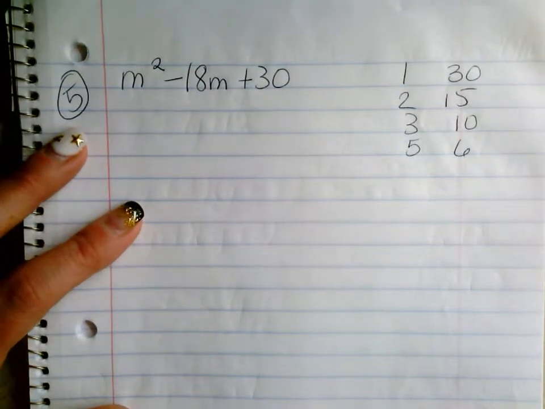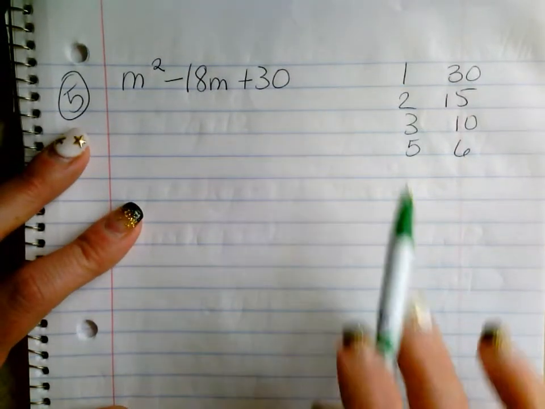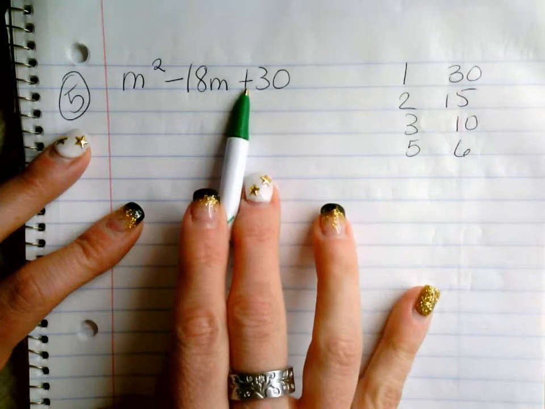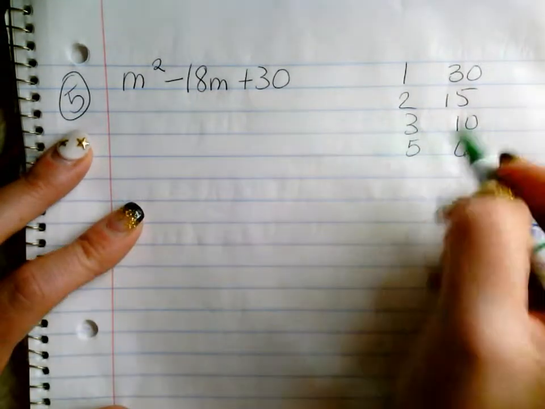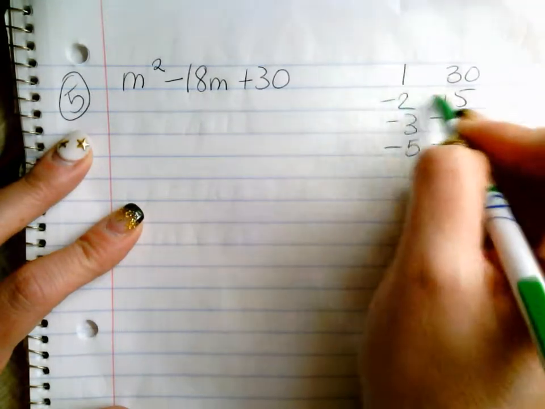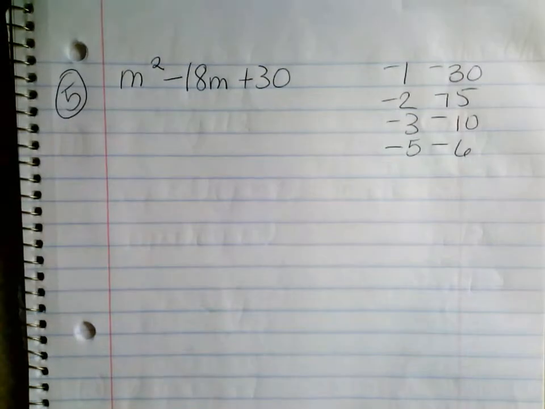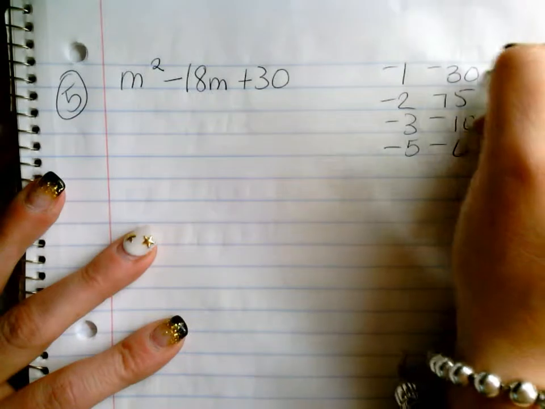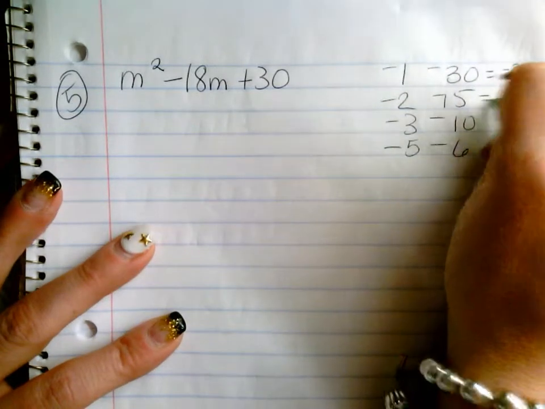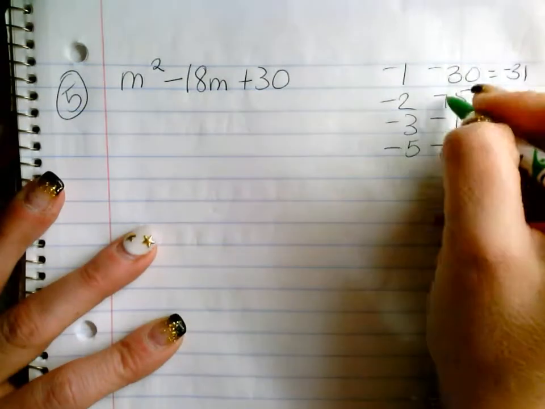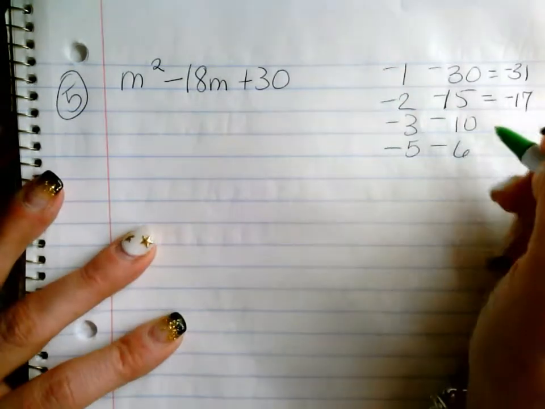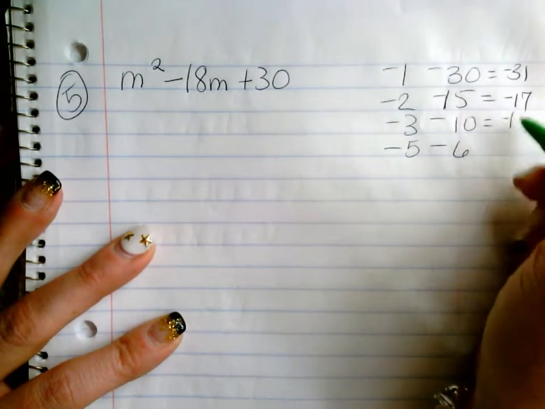So, do any of these, I know we're going to need a negative, negative to create that, right? So negative, negative. I'm assigning that. This is negative 31. This is negative 17, which would have been nice if that was a 17. This, the sum is negative 13.